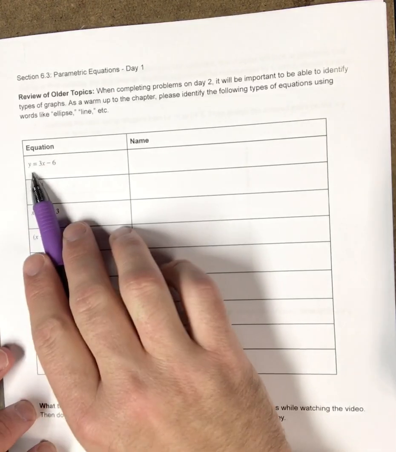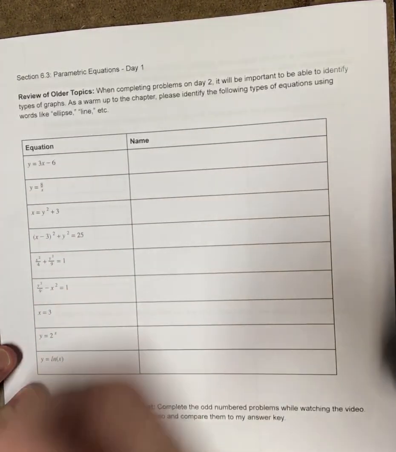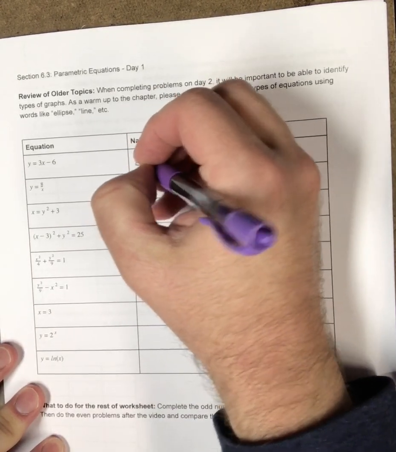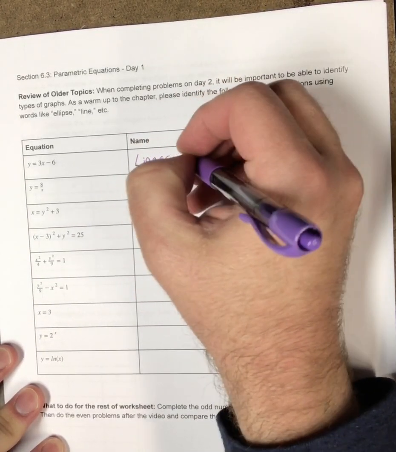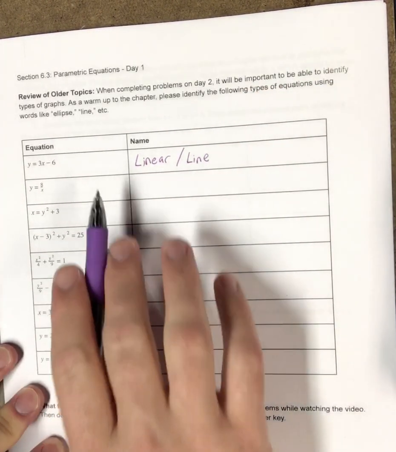So the first one here, y equals 3x minus 6, that's a y equals mx plus b kind of problem. This is just a linear function. So you could write linear or line. You could write the shape that it makes if you want. Leave that one for you.